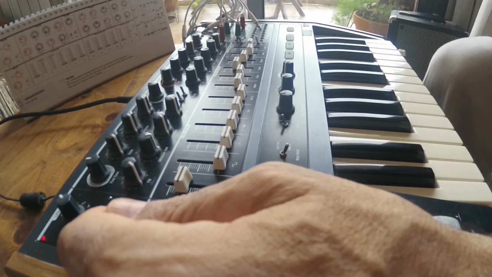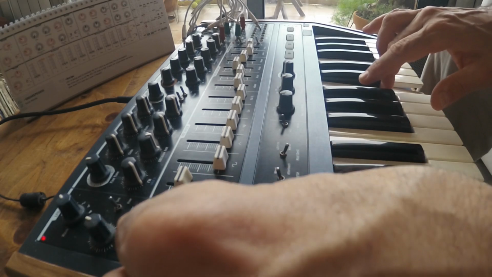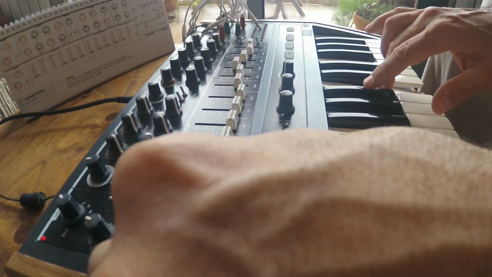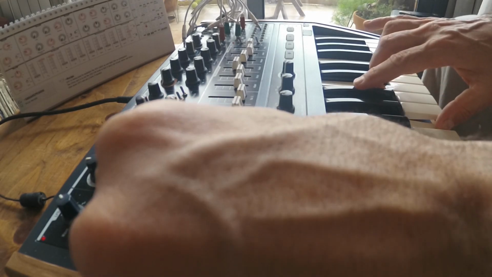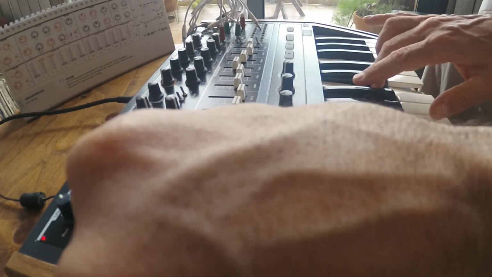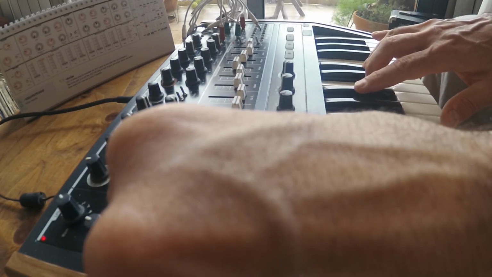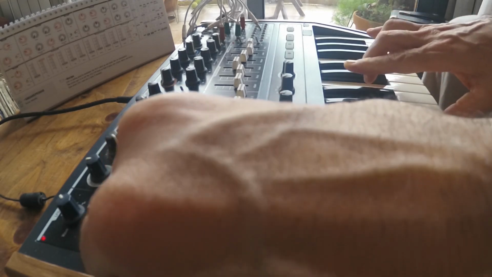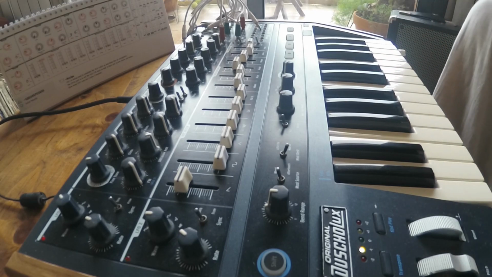The default routing is LFO2 to the ultrasaw amount for the sawtooth wave. So with different LFO shapes. The LFOs can be synced to the arpeggiator and sequencer, of course.